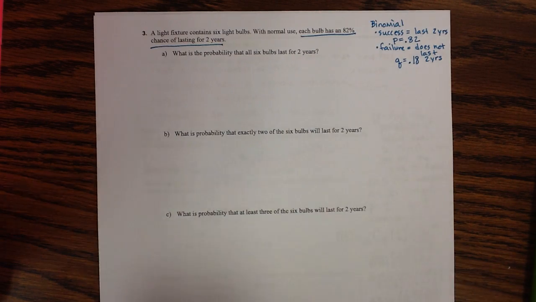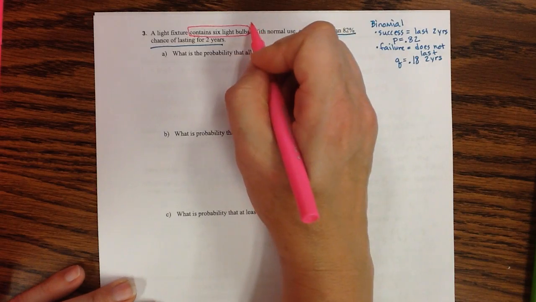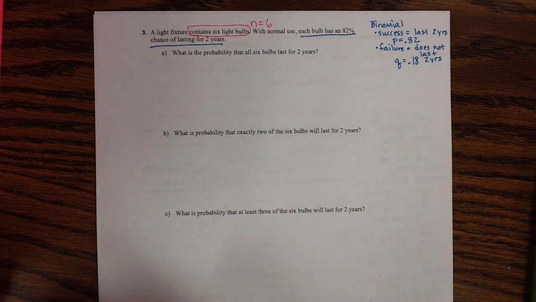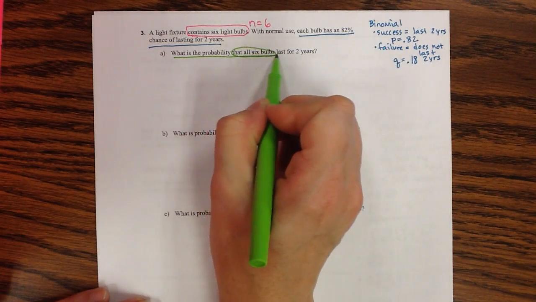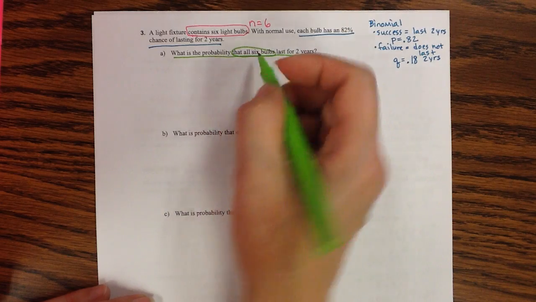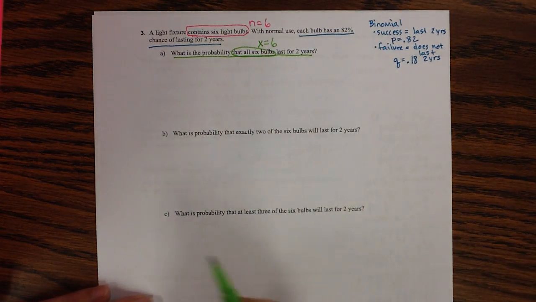Our light fixture contains 6 light bulbs, so that's our N. We have 6 light bulbs that we're wanting to know. And then in part A it says, what is the probability that all 6 bulbs last for 2 years? So that means that we're looking for 6 successes. So x equals 6.